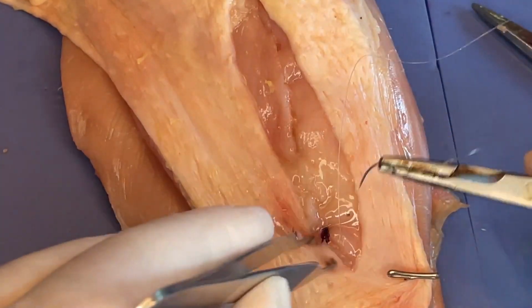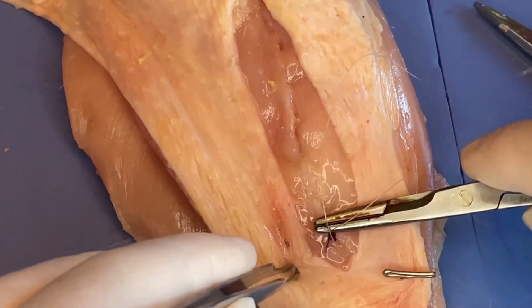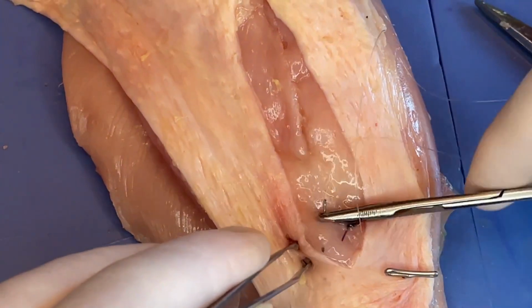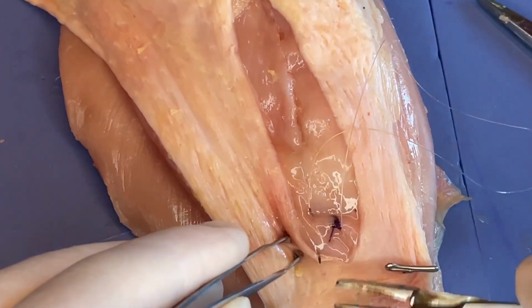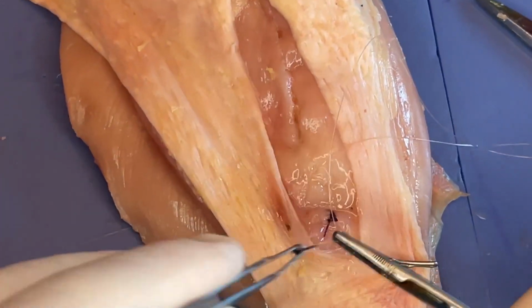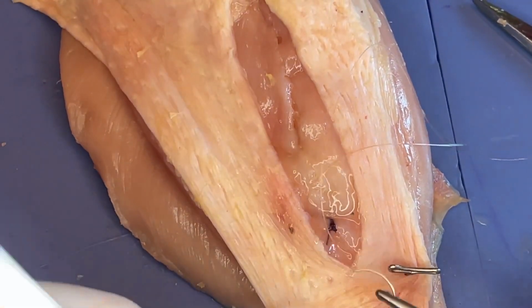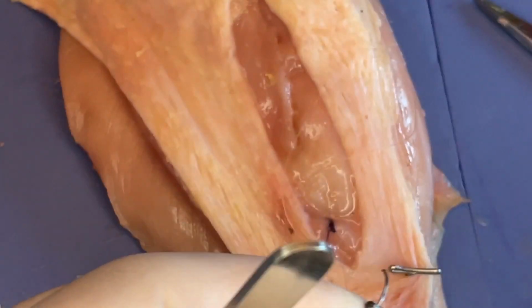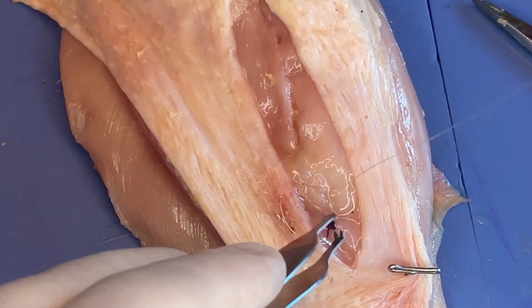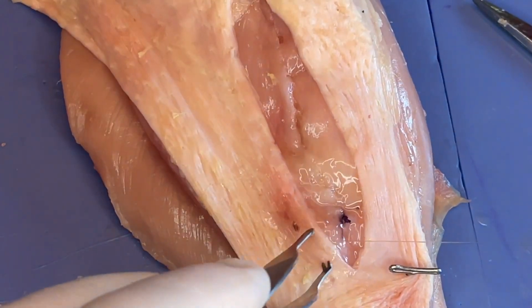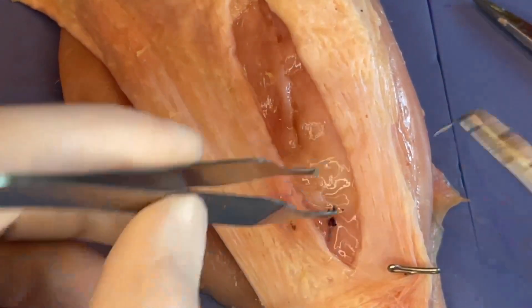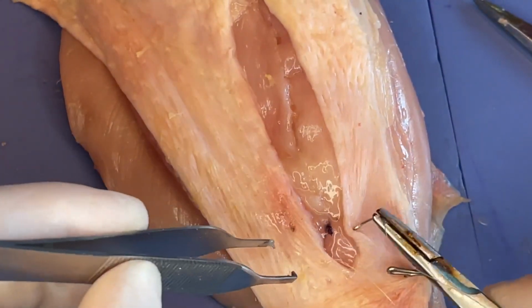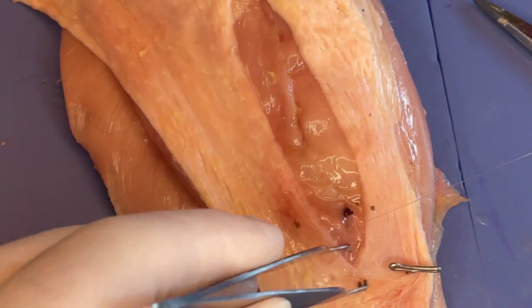And one more kind of there. This is just kind of going through the tissue. We're a little bit beyond where we had really created that defect, since our skin edge is being a little bit tricky. All right, so let's say that we had, I'm just going to do a quick little bite there.